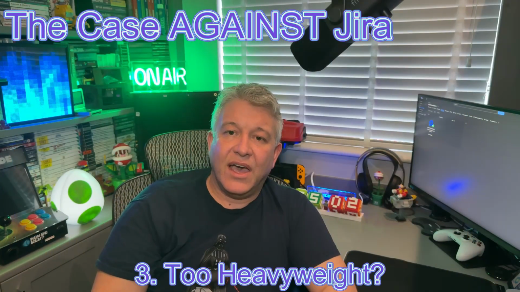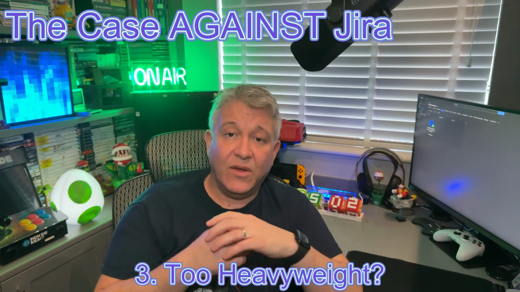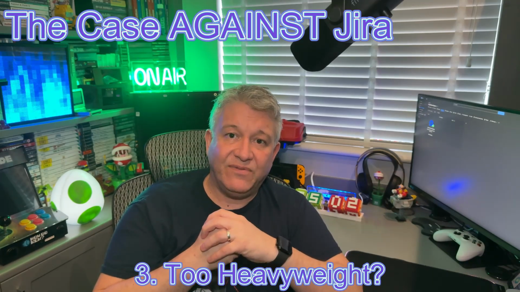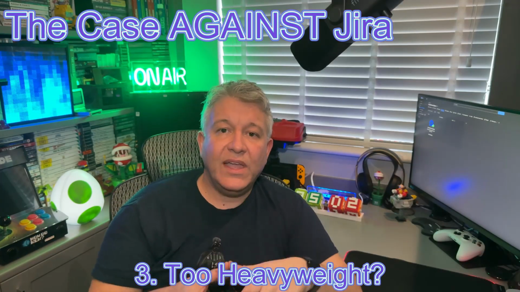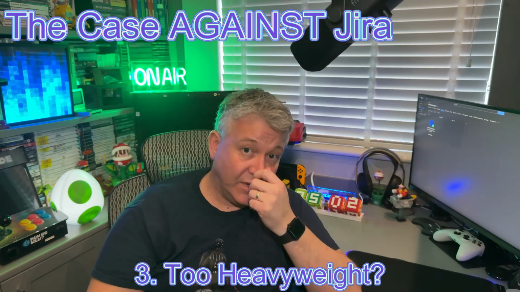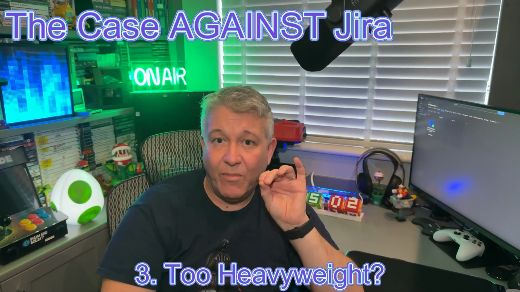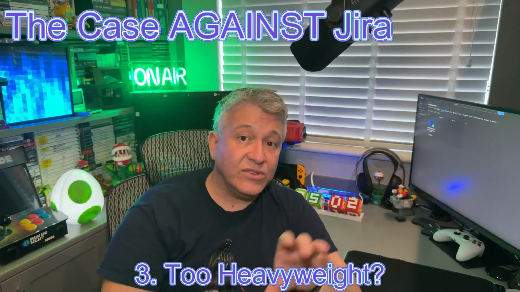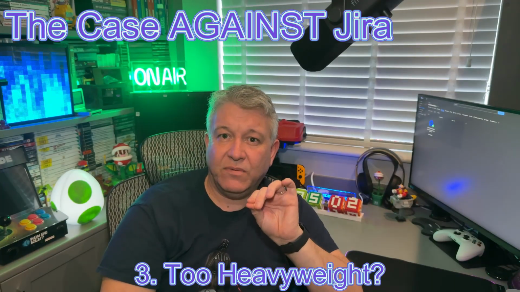Okay, so the next con is very much related to the previous one, which is the fact that Jira is very, very heavyweight. Now, if you install it out of the box and you keep it very simple, it can be a very, very simple tool to use, but it might not be right for you. It is an incredibly powerful tool and it will allow you to do whatever you need it to do, but maybe take a moment to think about whether this is what you really need.